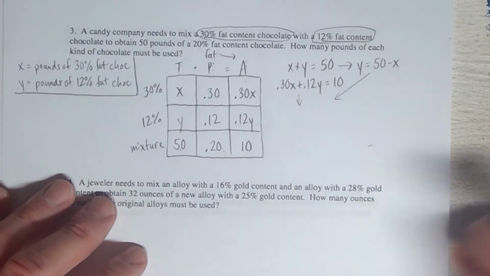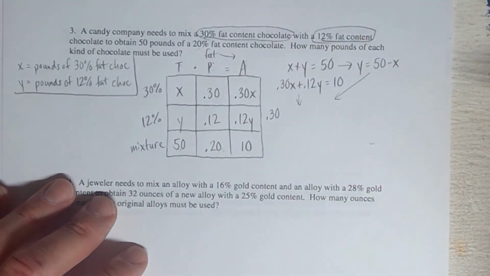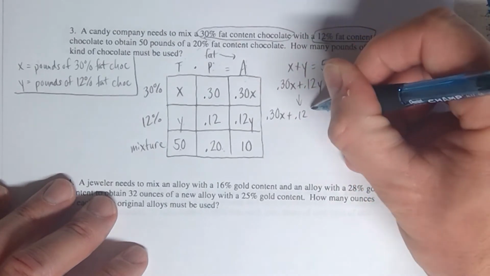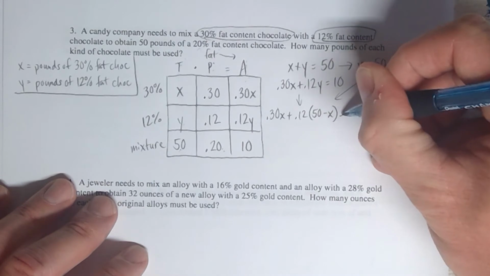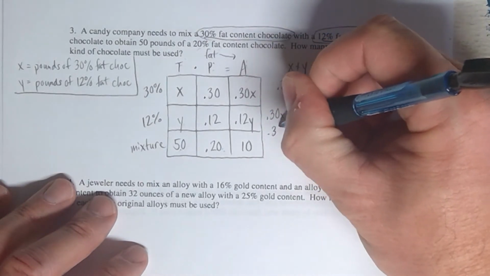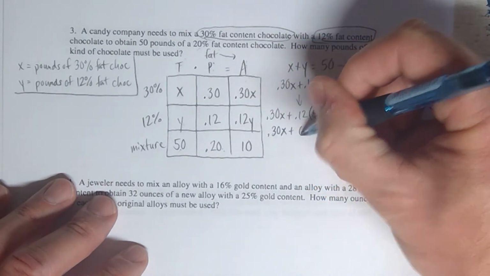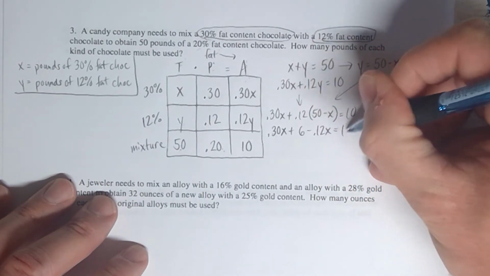All right? Let me go ahead and write that down. Okay, so this is going to be y equal to 50 minus x. That gets plugged in. There it is right there. I distribute.